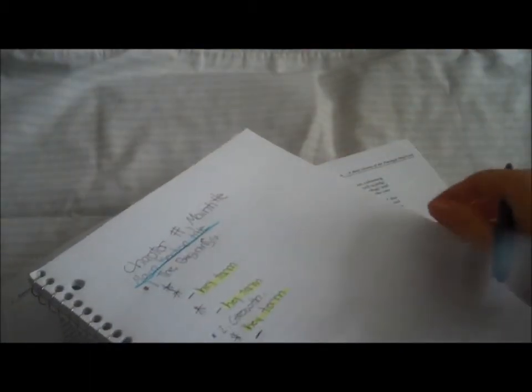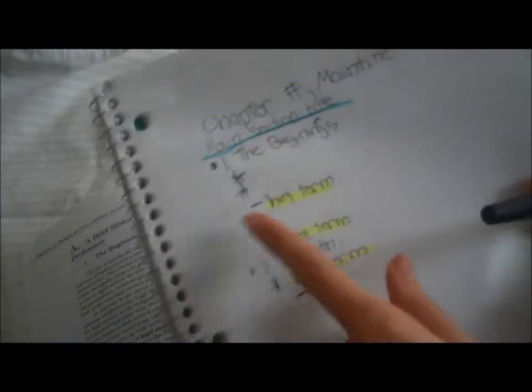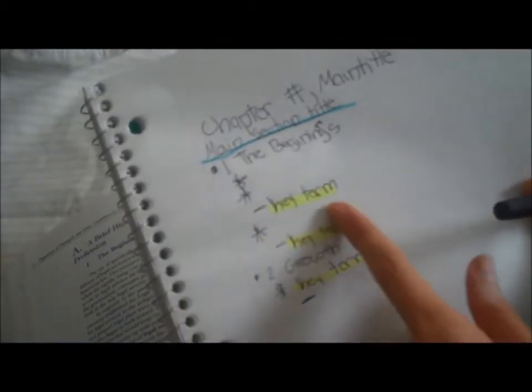So you continue on doing this. You guys probably get the idea. It's kind of, you indent more. Well, it's supposed to be indented. Oh well. So I hope you guys found this helpful. You can modify it in whichever way you want. It doesn't have to be exactly like mine.